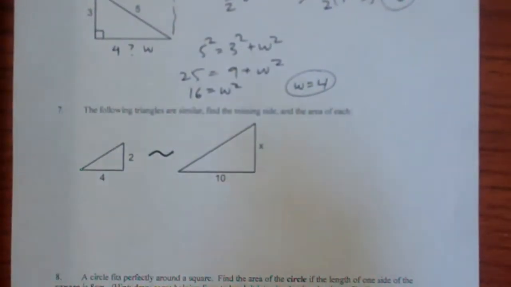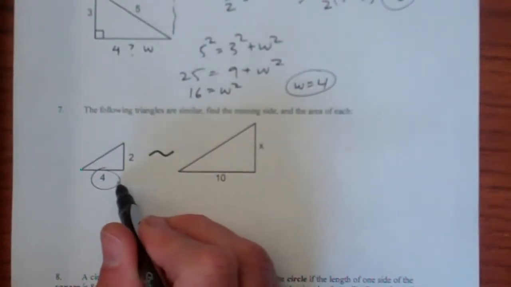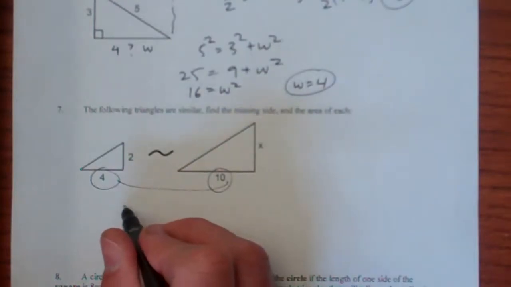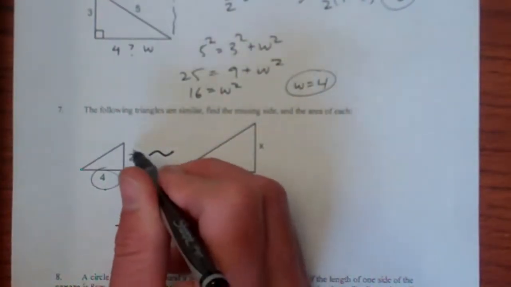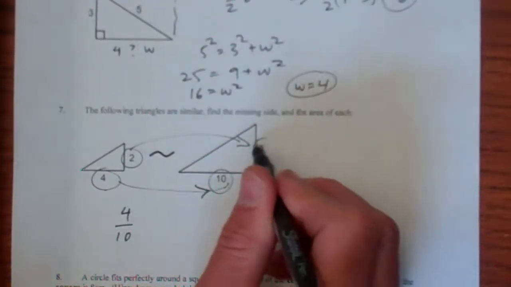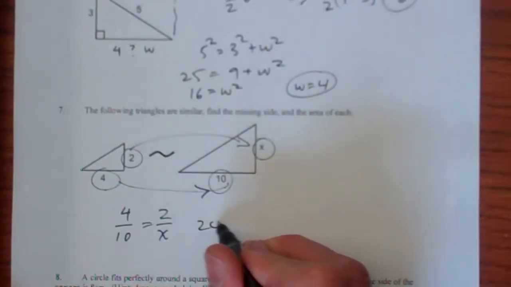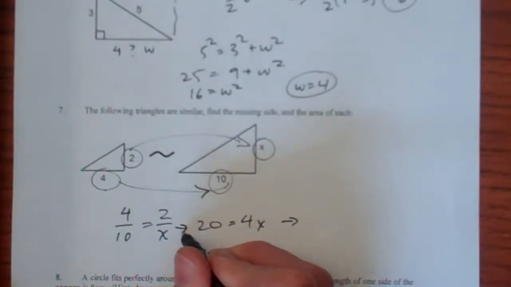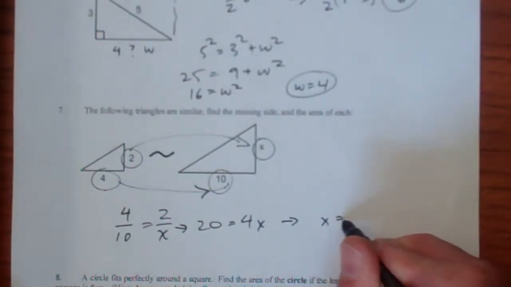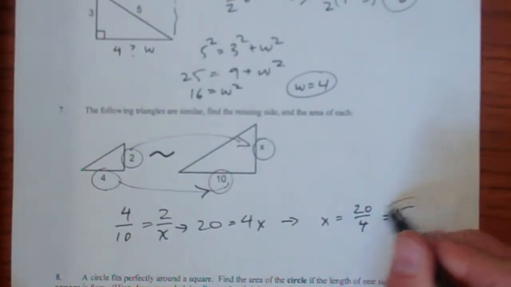Similar triangles, you just set up similar parts in ratio. So if I go from 4 to 10, 4 over 10 is going to be equal to 2 over x. And you cross multiply, 20 equals 4x. So x then is equal to 20 over 4, which equals 5. Okay.